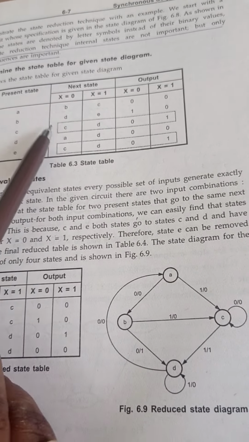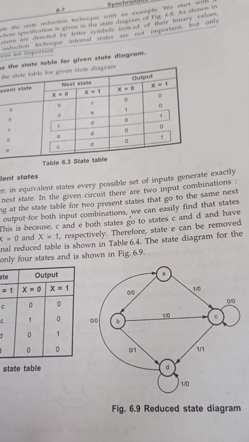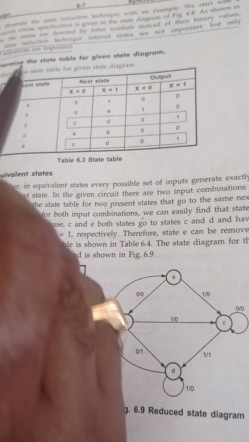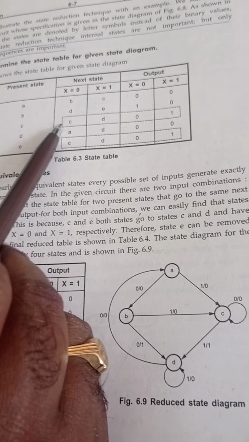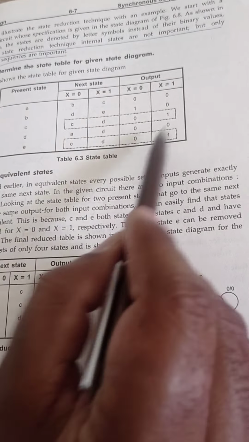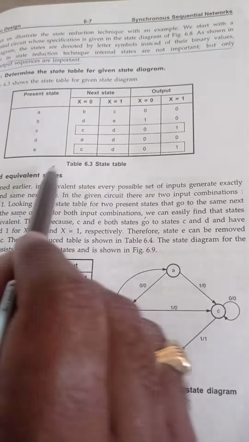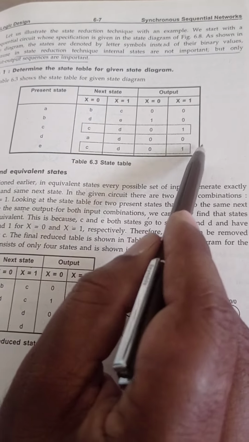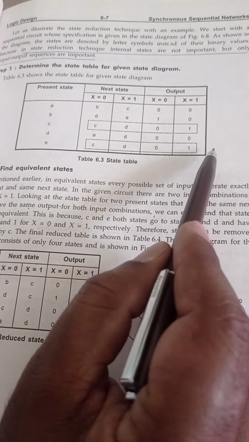You see here both the states are same. Therefore we can avoid this state, we can ignore this state.